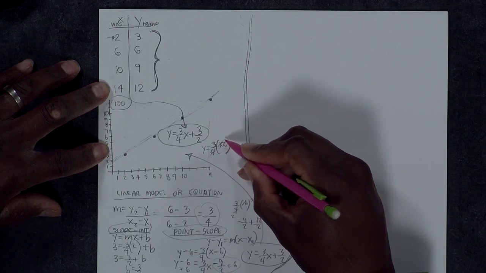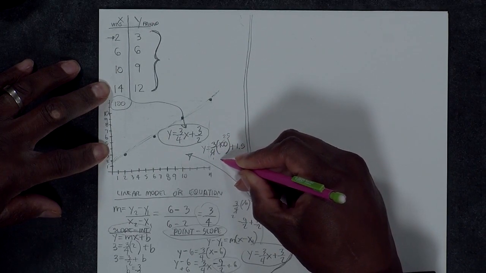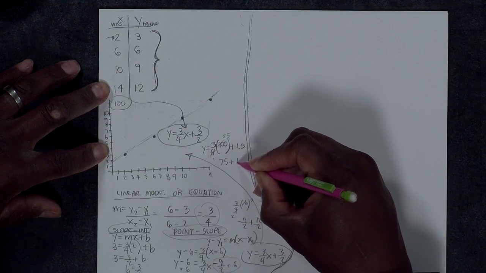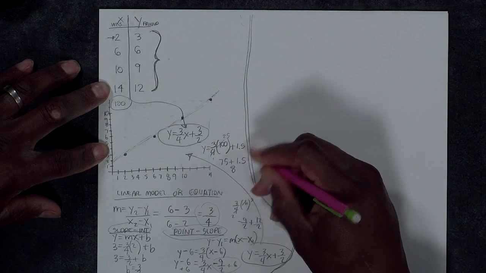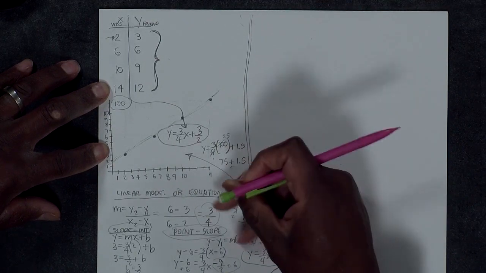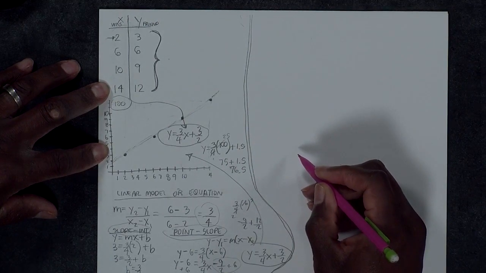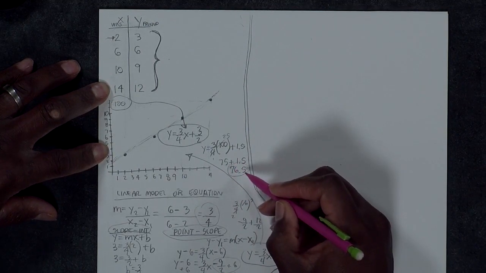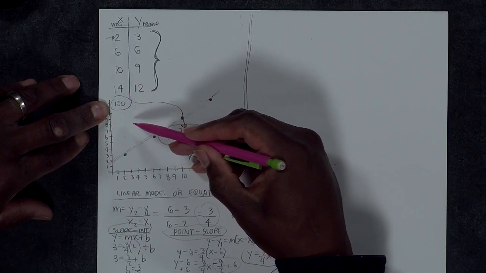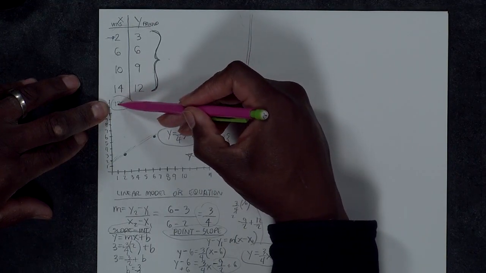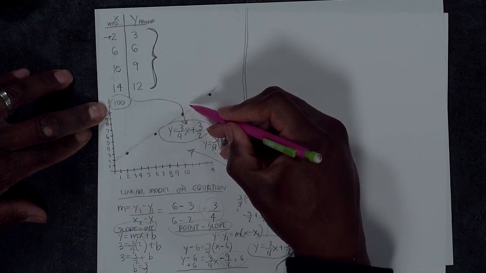You get 75 plus 1.5, and then you get 76.5 friends. So it's so much easier to have an equation and extrapolate than just counting by 3 over and over again repetitively. Hopefully you see the benefits of this.